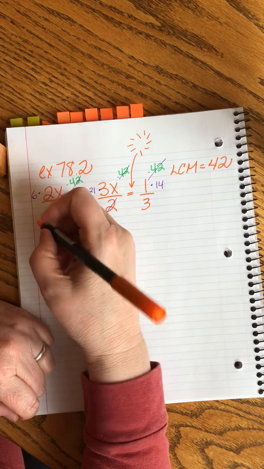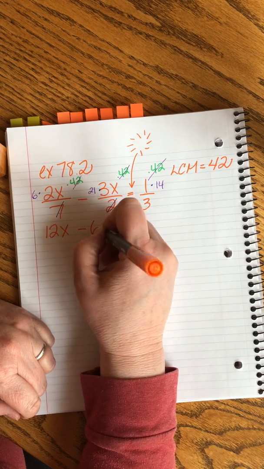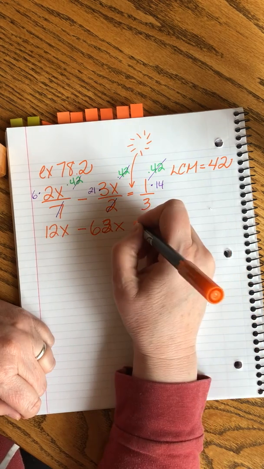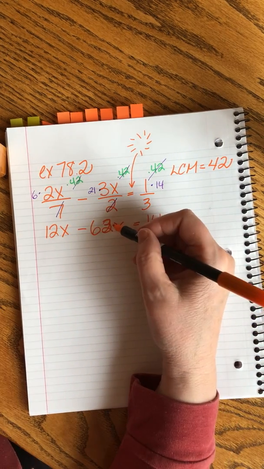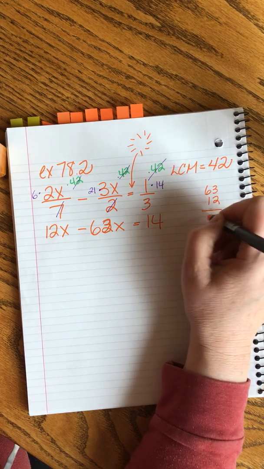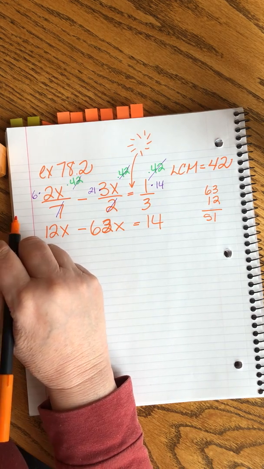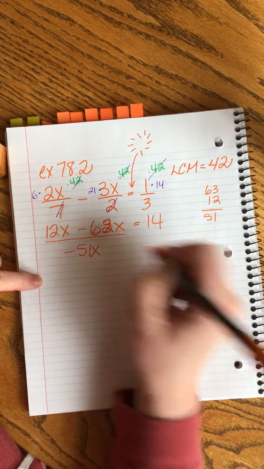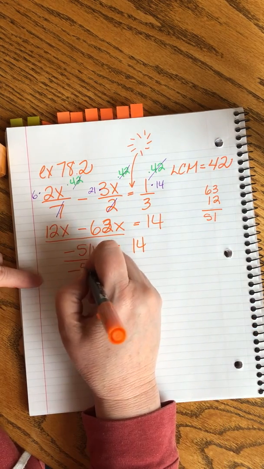So now we have 12x minus 62x, no, 63, equals 14. 12x minus 63, well, let's do this. 63 minus 12 would be 51. So this is going to be minus 51x equals 14. Divide both sides by minus 51.